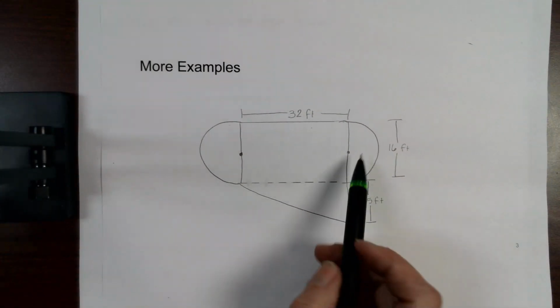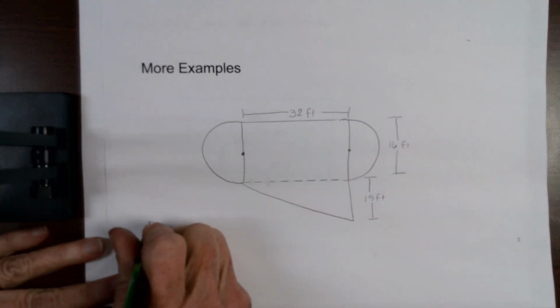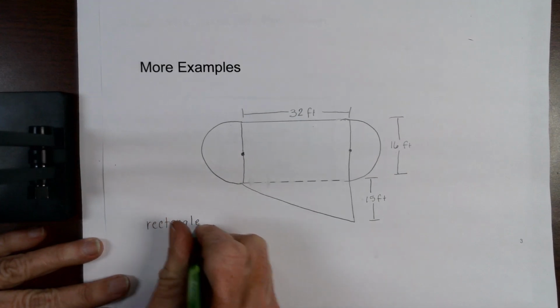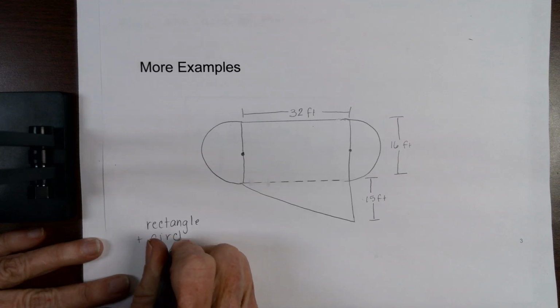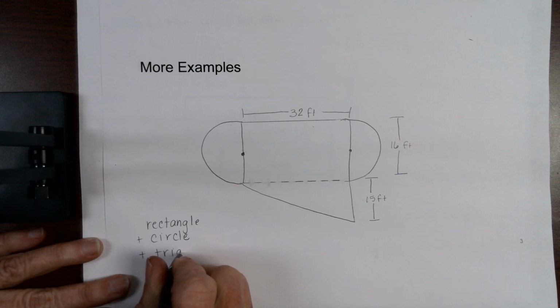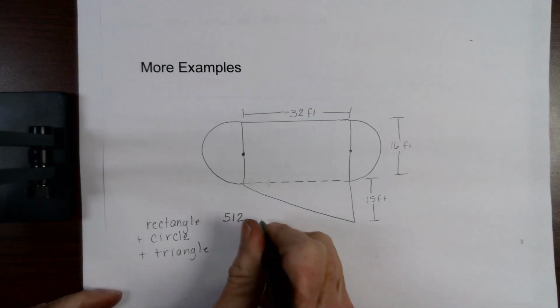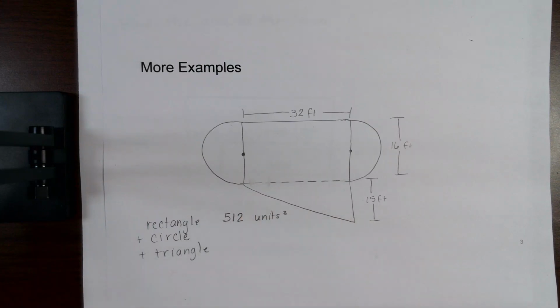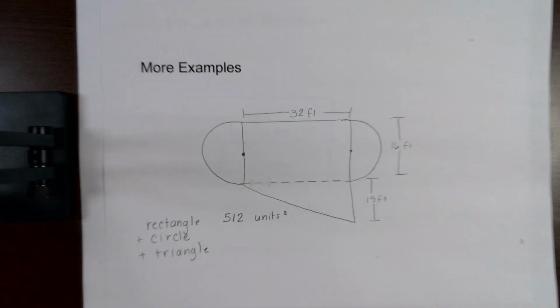Okay, I've got this pill looking thing, and then I have this triangle here. So I've got a rectangle, I've got a full circle because I've got 2 half circles, so rectangle plus circle plus triangle should give me my total measurement. So the area of the rectangle is going to be 32 times 16. So it's going to be 512 units squared. Okay, and then the circle, if the diameter of the circle is 16, then the radius of the circle is 8. So I have 64, because it's 8 squared, times pi.